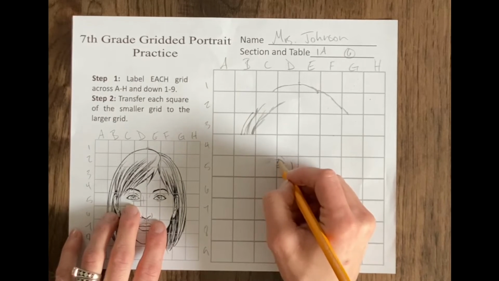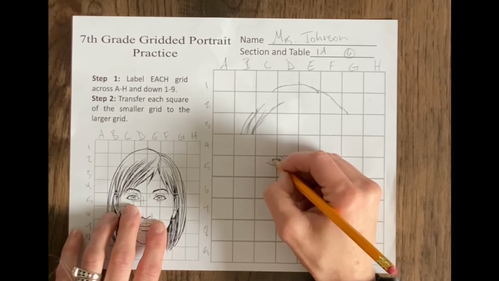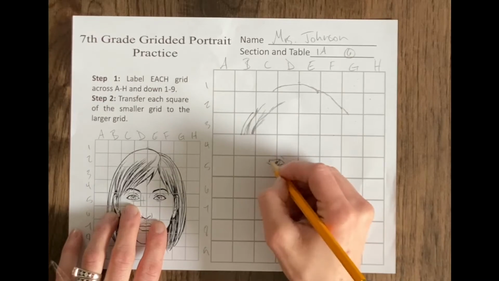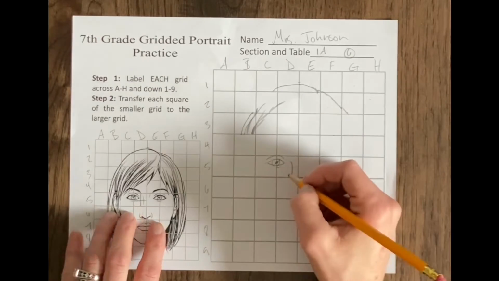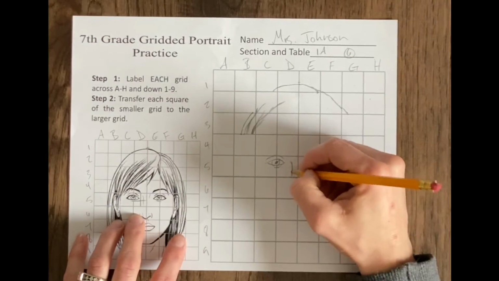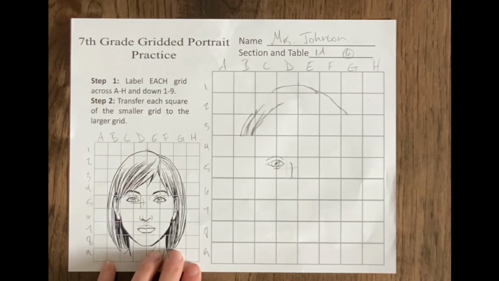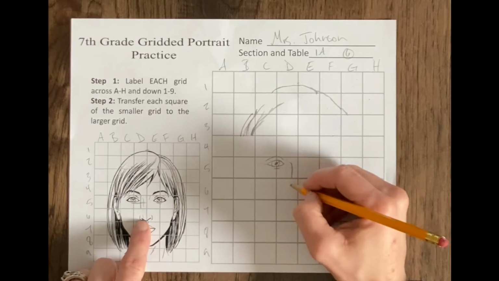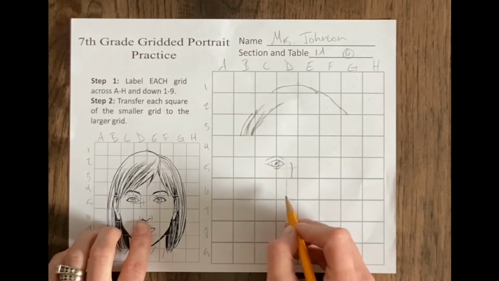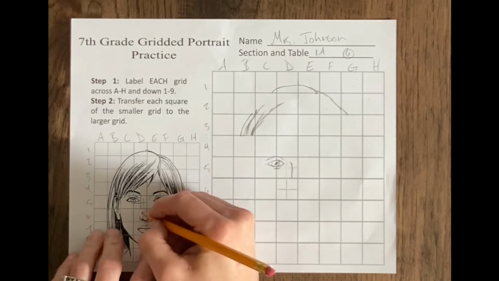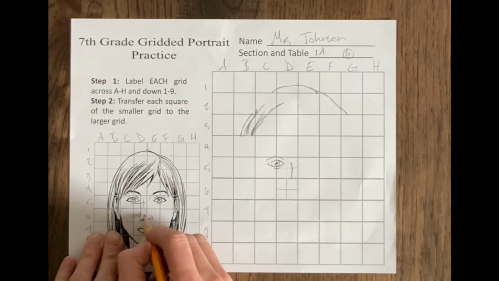So you're not thinking, oh, I'm drawing hair. You're thinking, ooh, this is a curved line, this is a straight line, this is a thick line, this is a thin line. This line goes through the corner and then it curves around to the middle of the box, or whatever it is. You're just looking at what is going on within one single box, and you're transferring that information over to your blank grid.